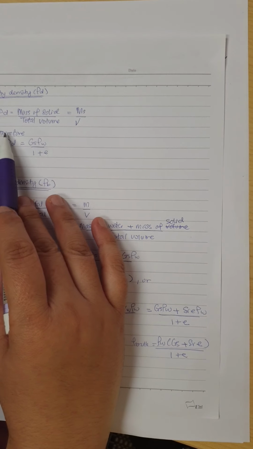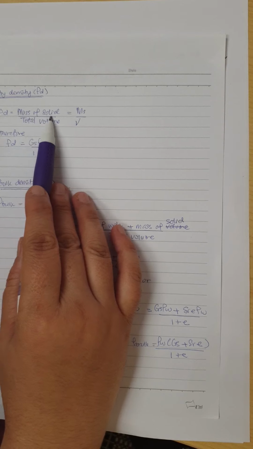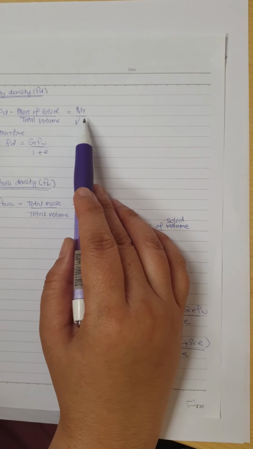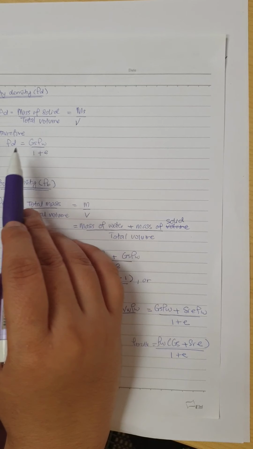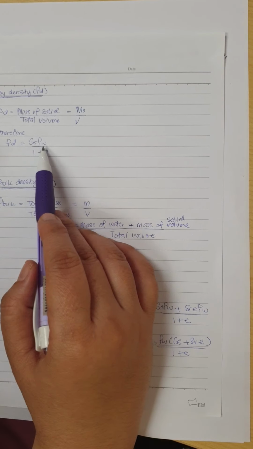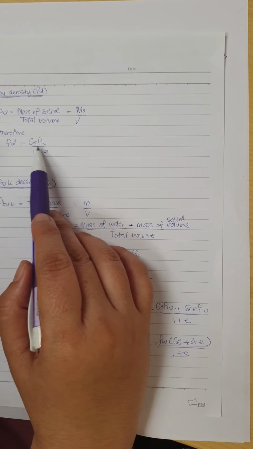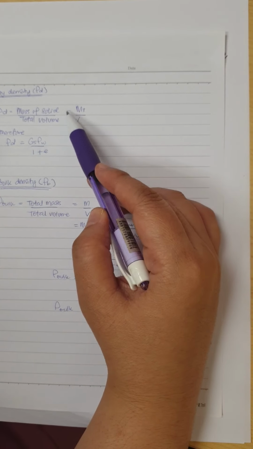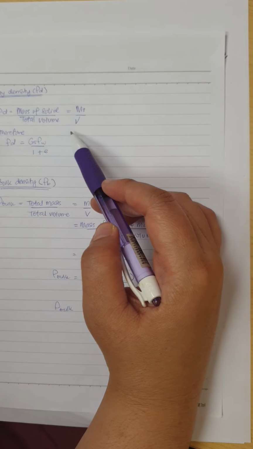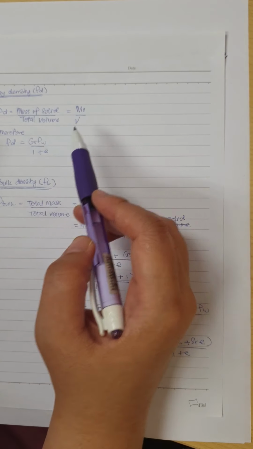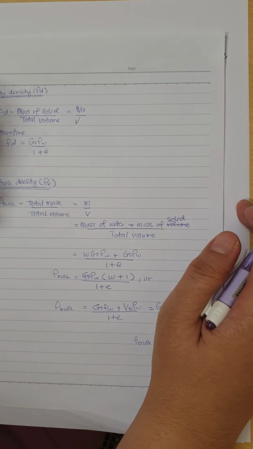So dry density is equal to mass of solid divided by total volume, or given by Ms over V. And it also suggests that dry density of soil is given by Gs rho w over 1 plus e. Okay, when we replace all the terms from your three-phase diagram into this equation, we get this equation.